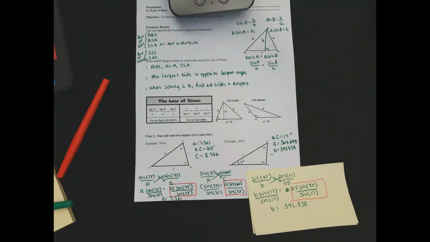So that is it. The law of sines is just a ratio. I tend to put my angles on top, but it doesn't matter which way you do it, as long as all of your tops have angles or all of the tops have sides, so that it's the same ratio.